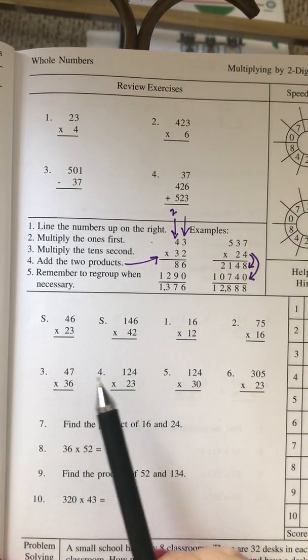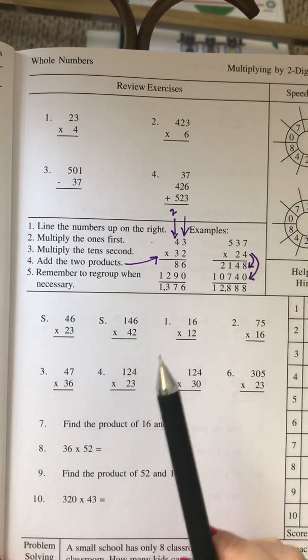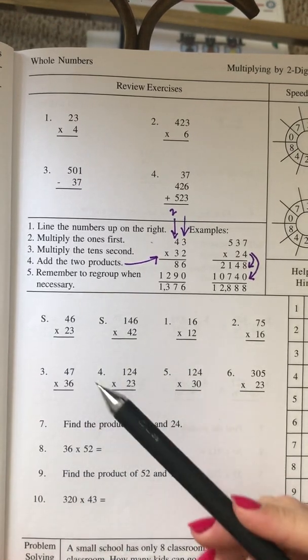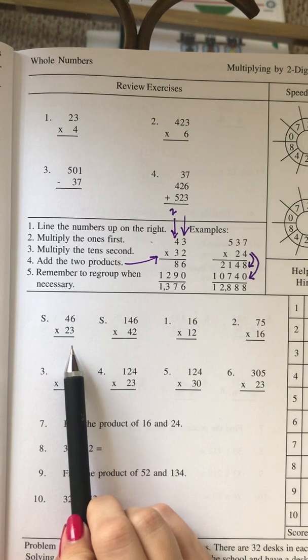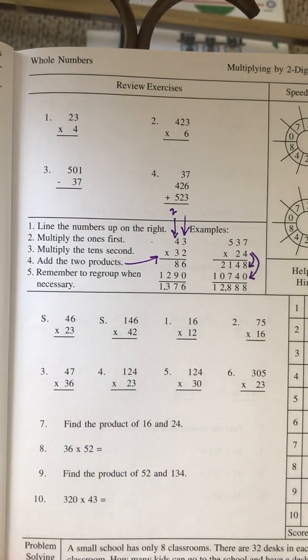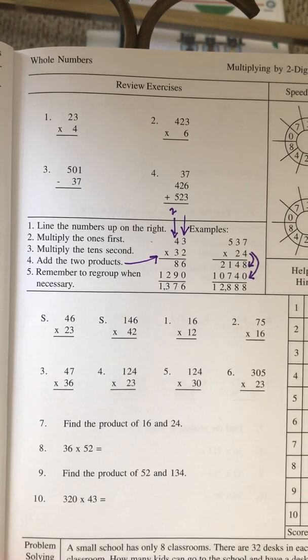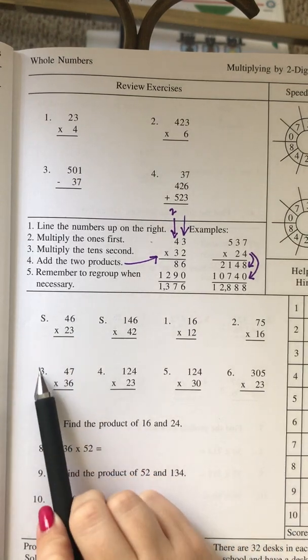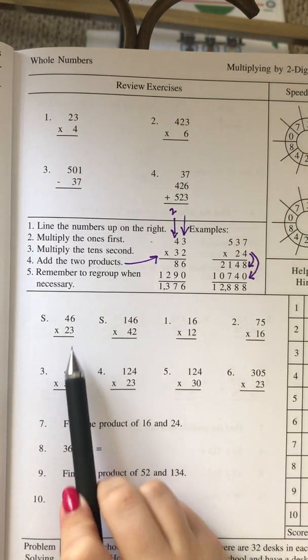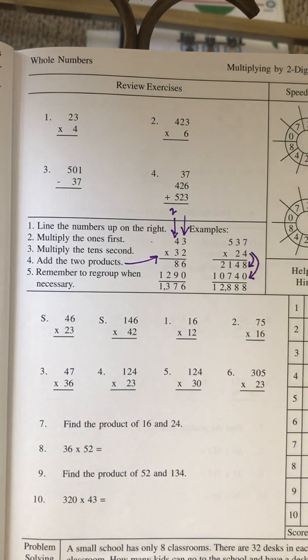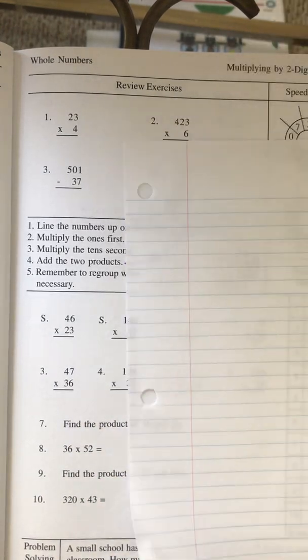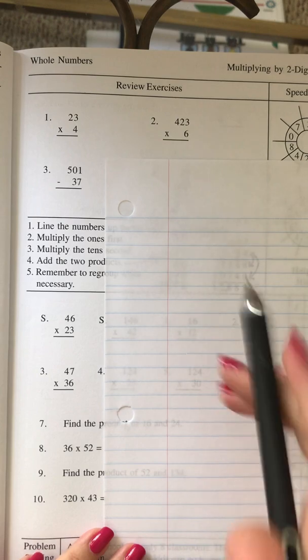And now we have our exercises, 2 samples, and numbers 1 through 10. So let's do the first sample together. For these long multiplication problems, I strongly suggest that you do all of them on a separate piece of paper, because even if you write fairly small, it's probably not going to fit perfectly lined up correctly under each of these problems. So I'm going to use a separate piece of paper to do sample 1.